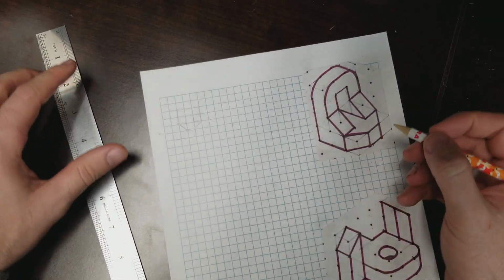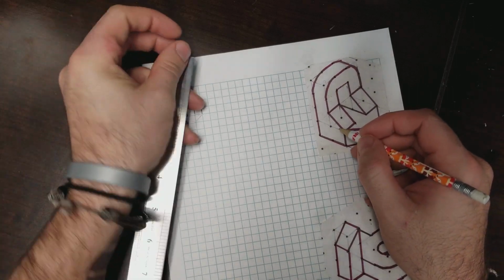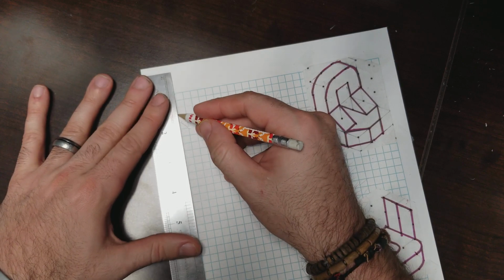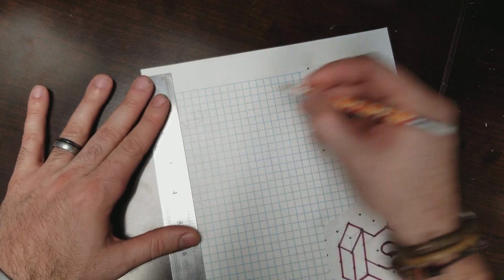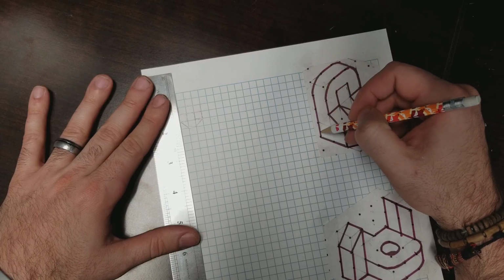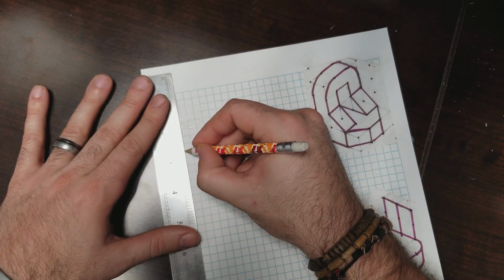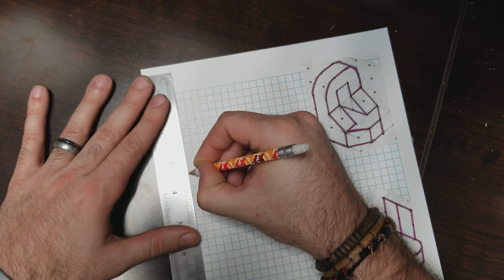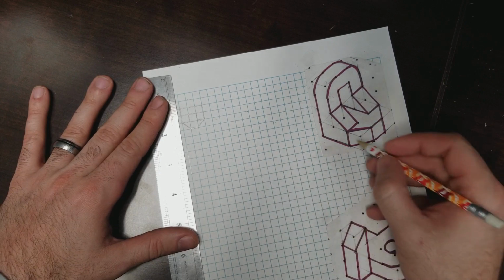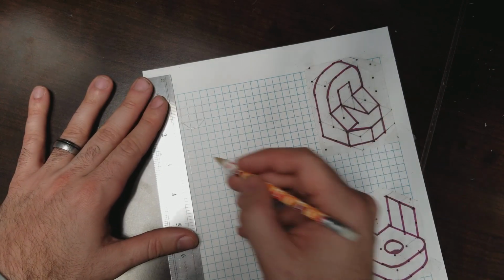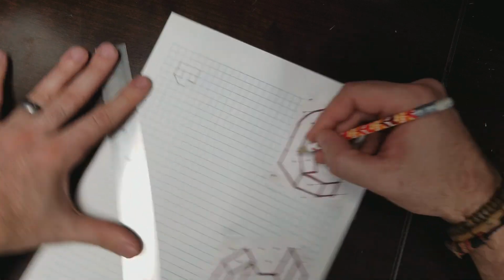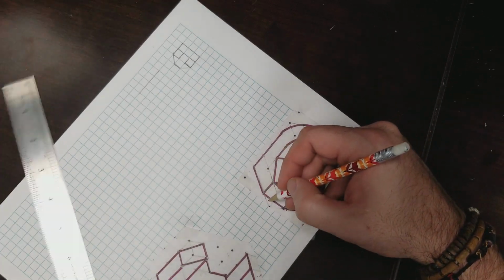All right, let's do the front. It's going to be all this. Okay, got a line up here, start down here, and it's going to be 1, 2, 3, 4 tall. Okay, and this is going to be 1, 2, and then 3.